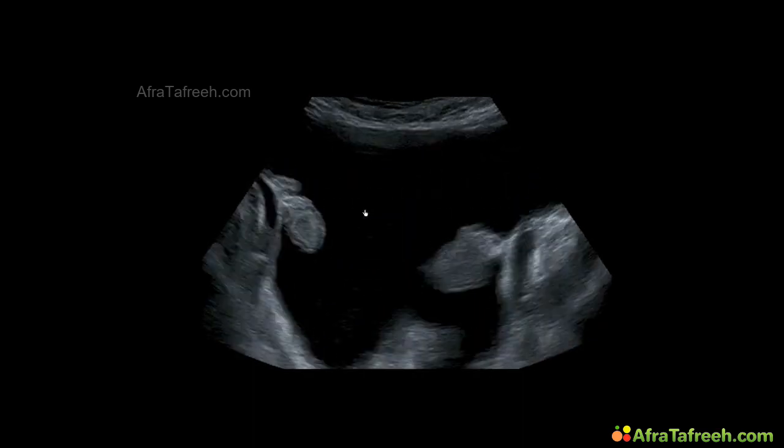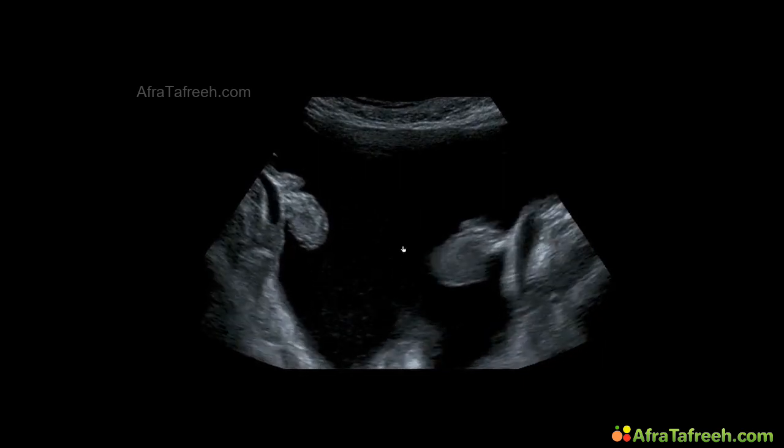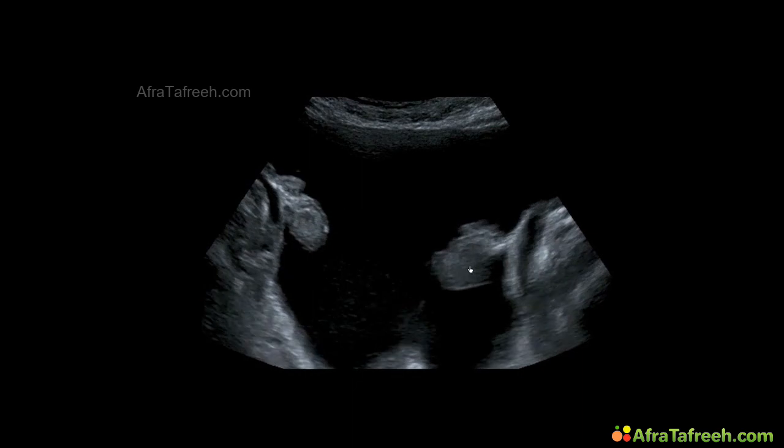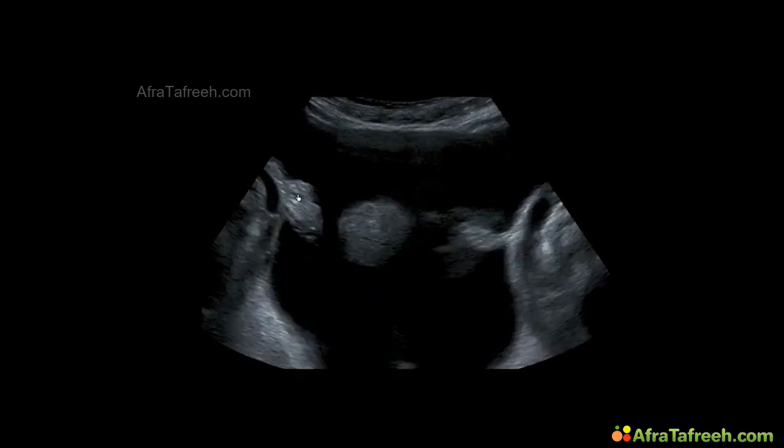When we scan the uterus, we can easily detect the ovaries on the right and on the left side, and also the ligamenta connecting the uterus with the lower abdomen.